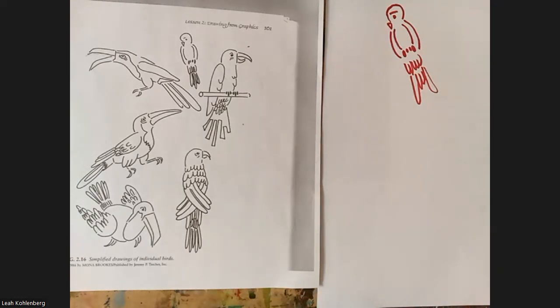If you've got crayons or markers or watercolors or anything, when you're done drawing, you can color them in. Good. All right, so I'm going to let you be for a few minutes and then I'm coming back.